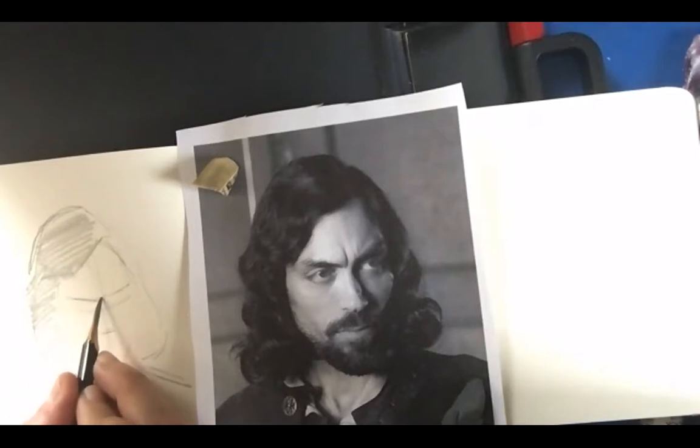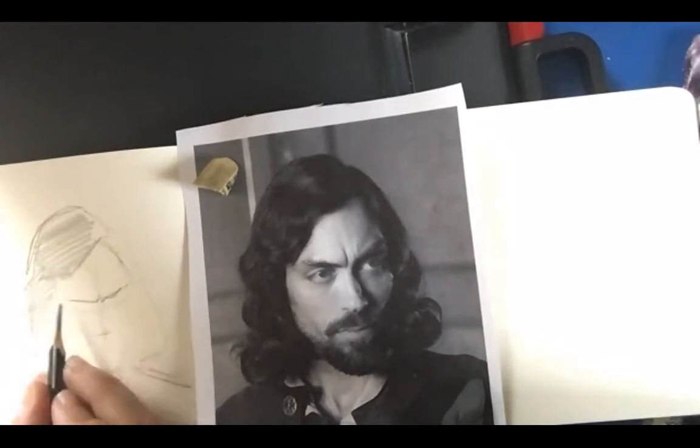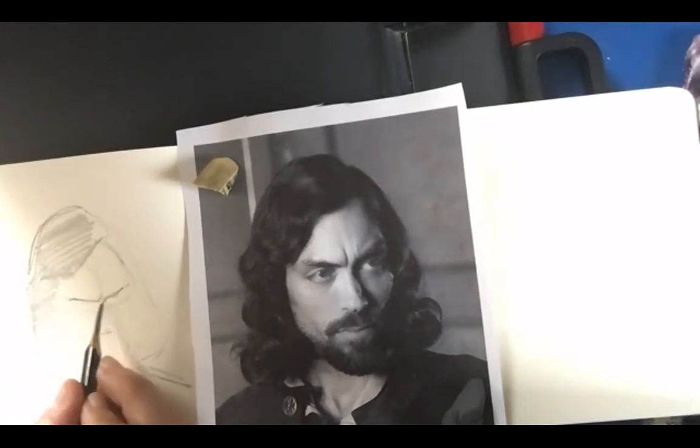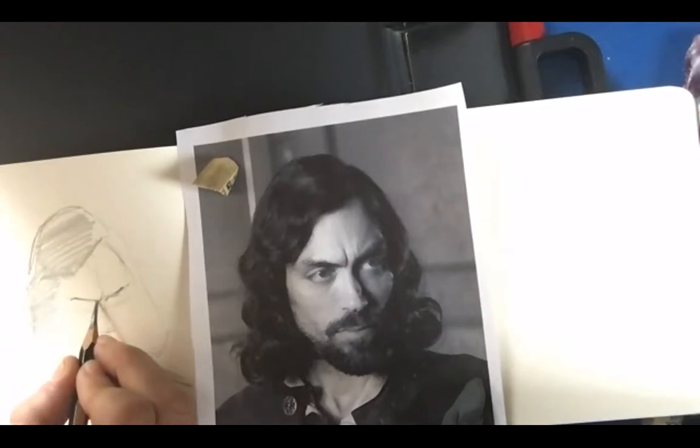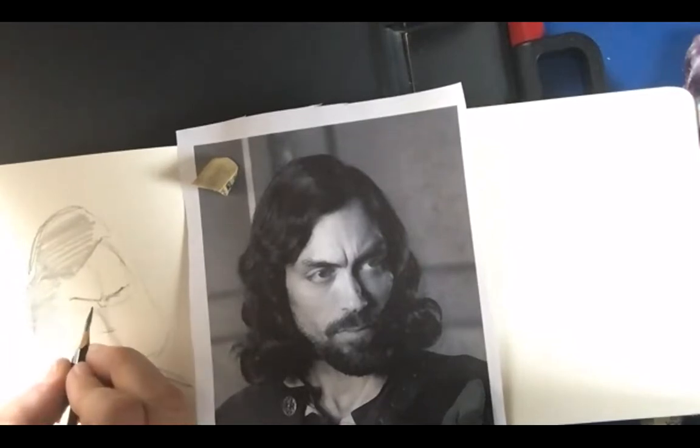And once you have this eyebrow line, you can play around with the actual shapes of the eyebrows, but it gives you a good idea of where to put everything. And then again, you stick the middle of the eyes onto the axis line.